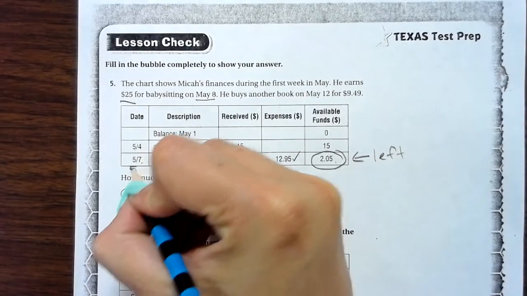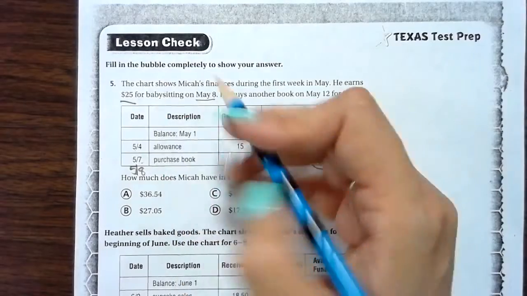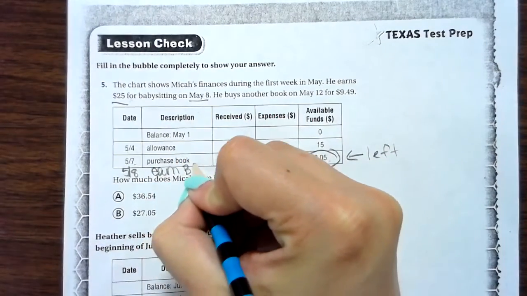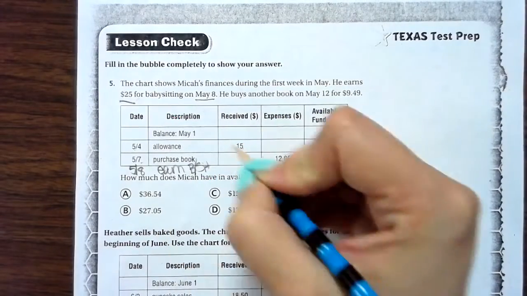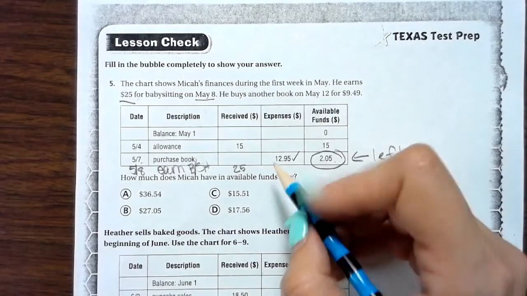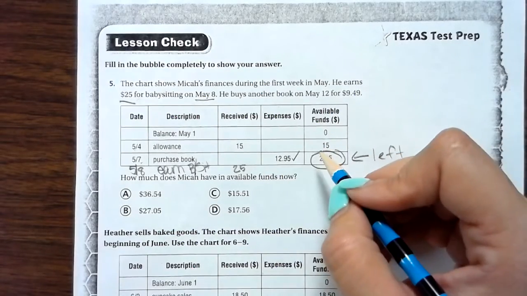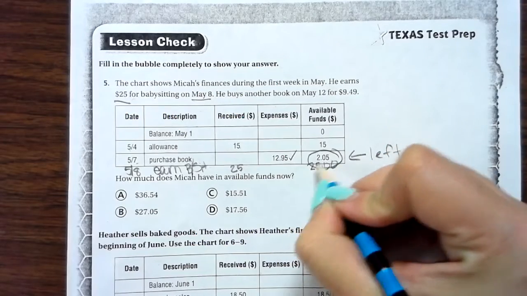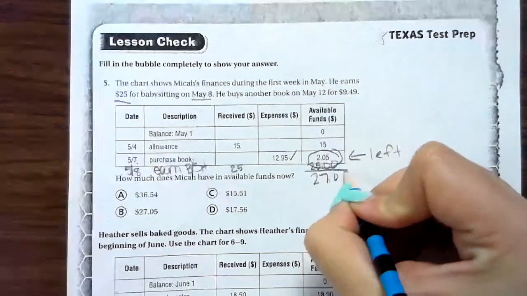On May 8th, he's going to earn money for babysitting. Okay, and he earned $25. I'm just adding it on to the bottom of my check, or the bottom of my graph here, my budget. And so I'm going to add $25 onto this, and now he has $27.05.